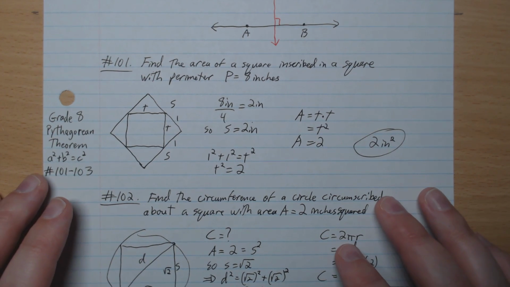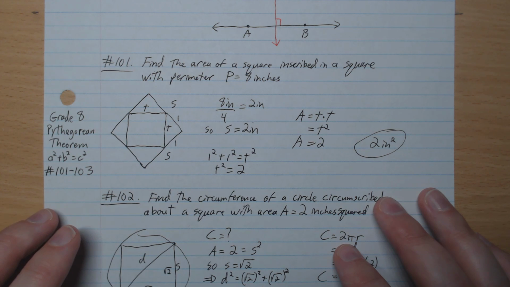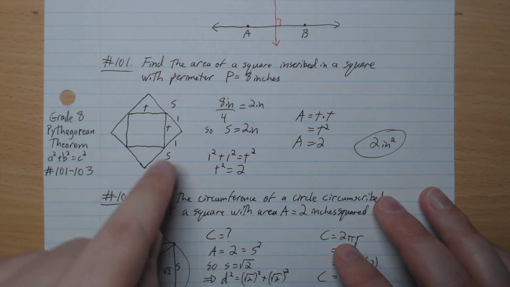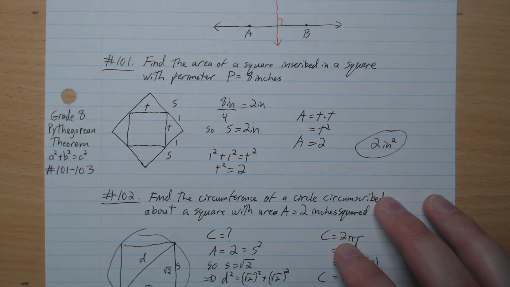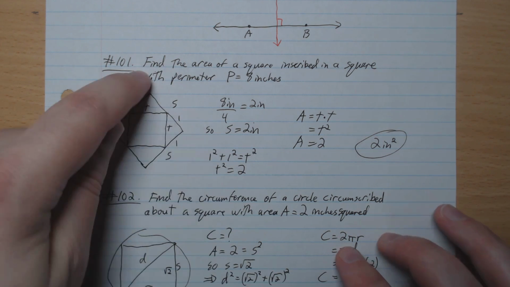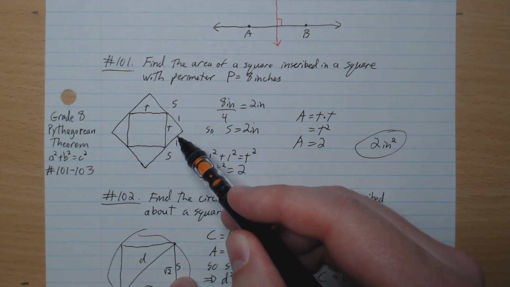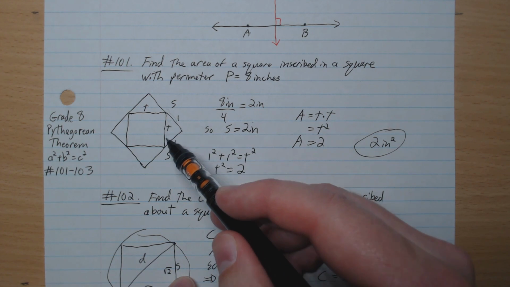So number 101, find the area of a square inscribed in a square with perimeter P equals 8 inches. So the first thing here, we have 8 inches as our perimeter. We're going to divide that by 4, so S is 2 inches. And now to get to T, we have 1 squared plus 1 squared equals T squared.